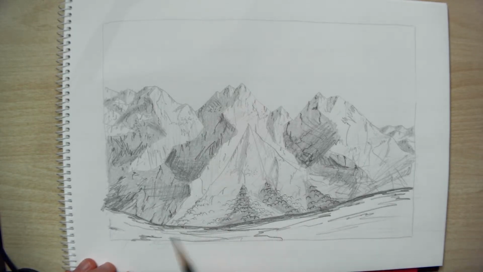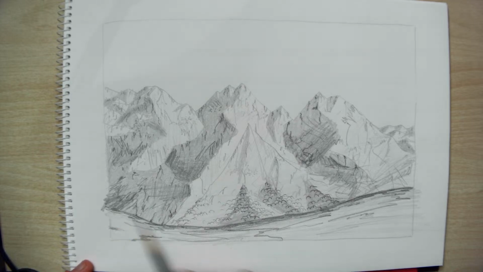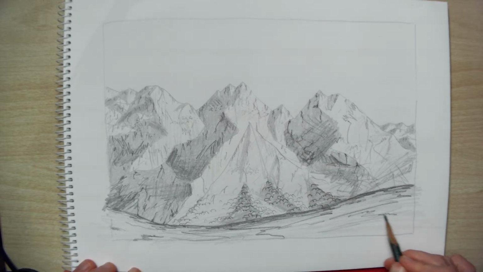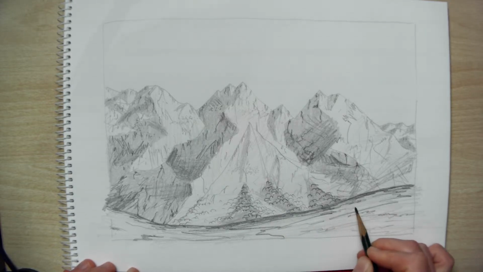And I have a little bit more on the right side. Okay, maybe like so. And then let's go in with some more detail right here.